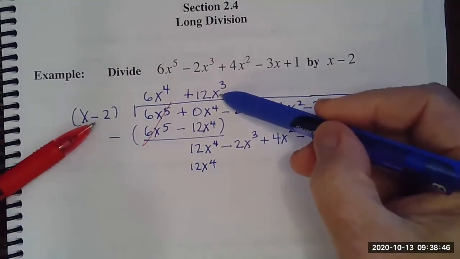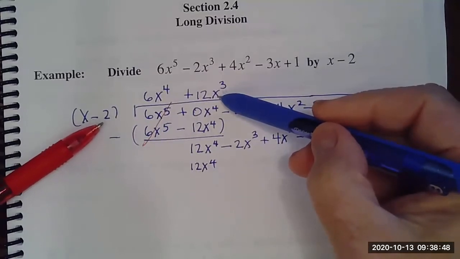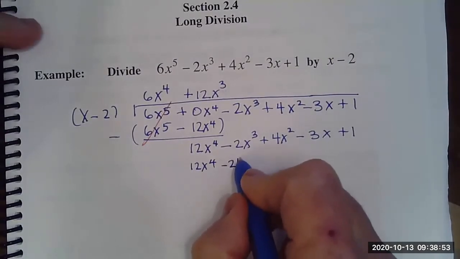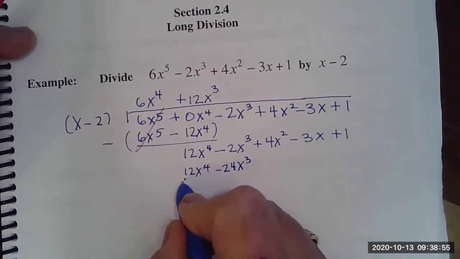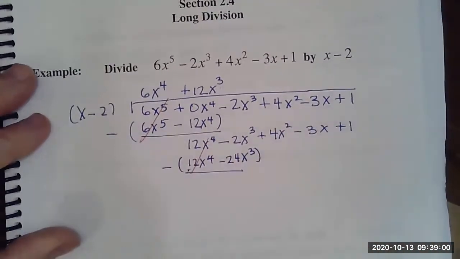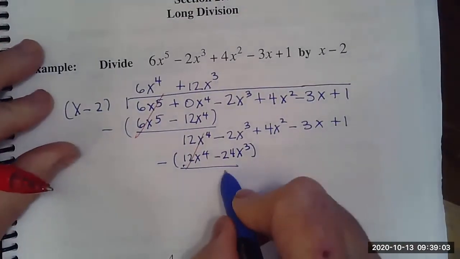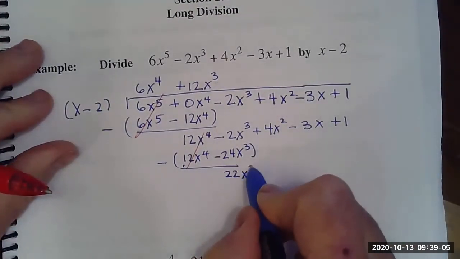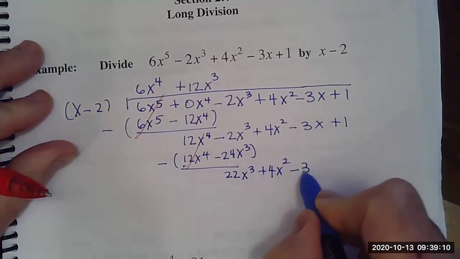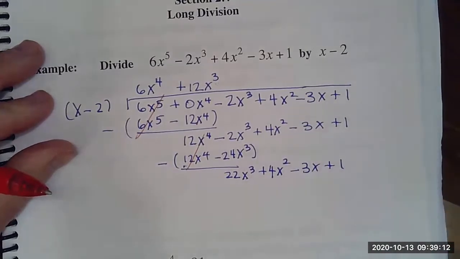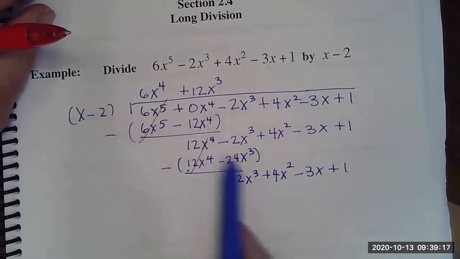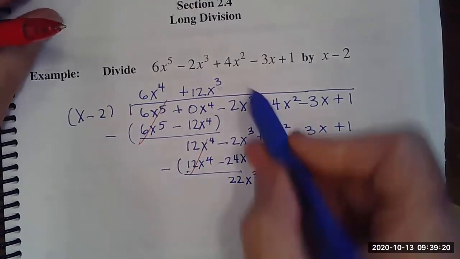I need these two guys. That's negative 24x cubed minus 24x cubed. So it's very convenient to have a 1 right here because you can always make this thing go away. Very convenient.